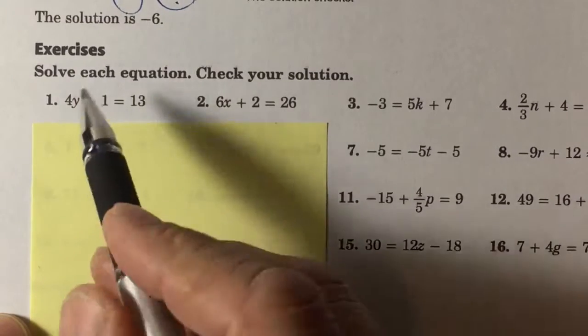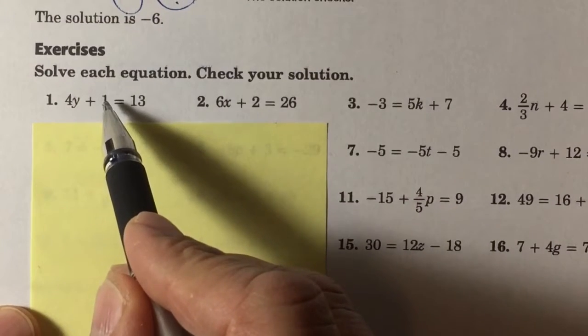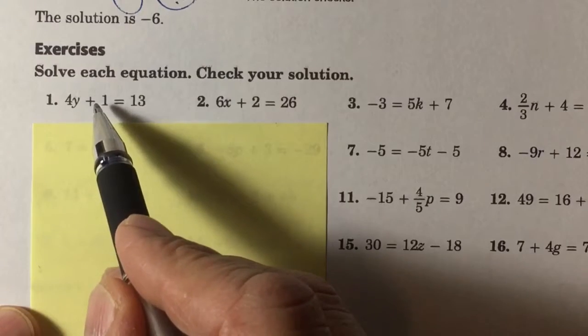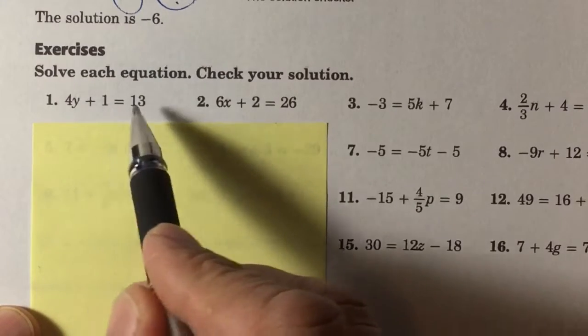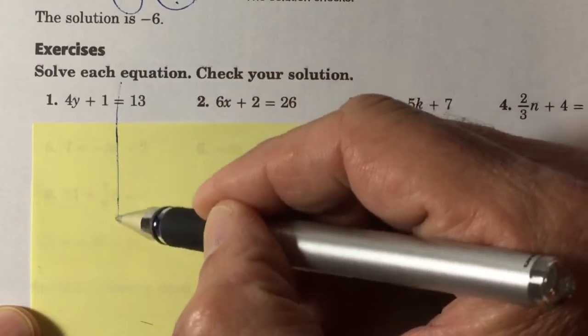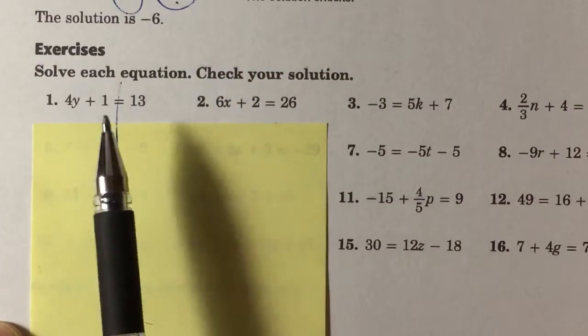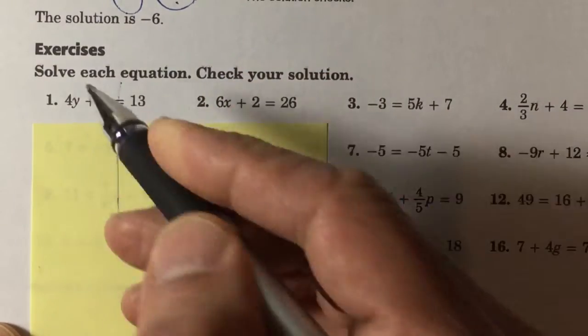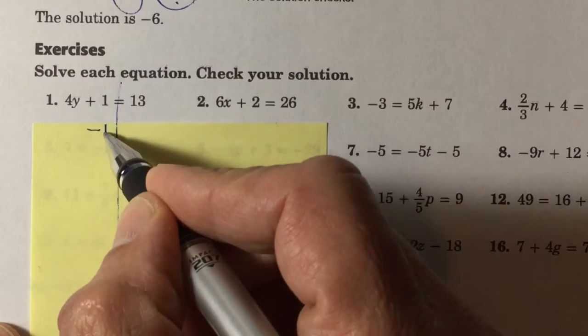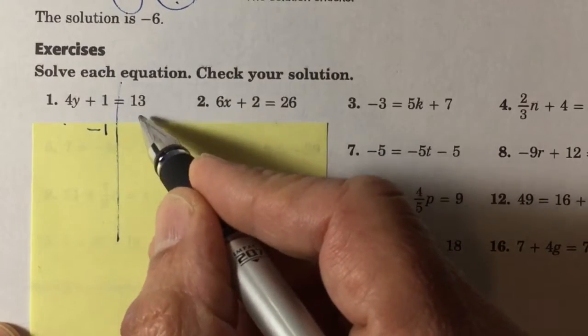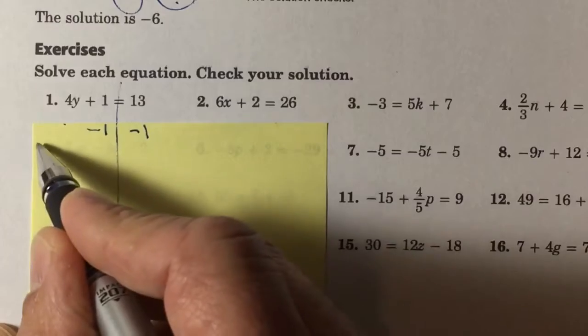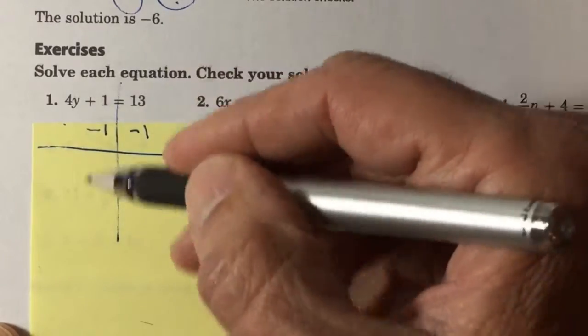So what I'm going to do first is, since I have an addition, I'm going to undo this addition by subtracting both sides of the equation. I'm going to do a line so you know which one is the left side and the right side. I'm going to subtract 1 on the left side and also on the right side. So I make a line and I start adding vertically.